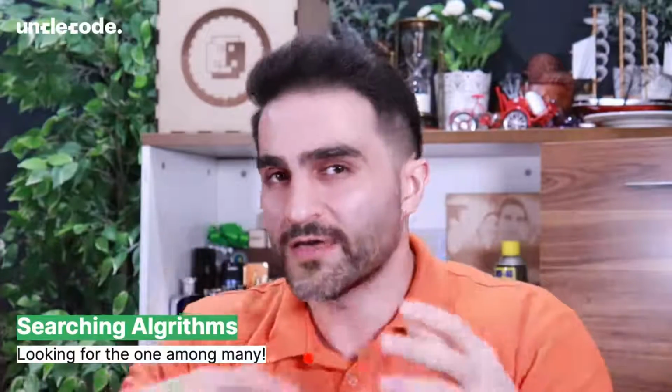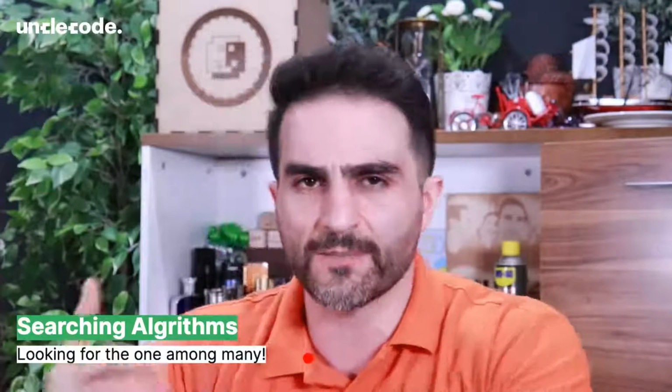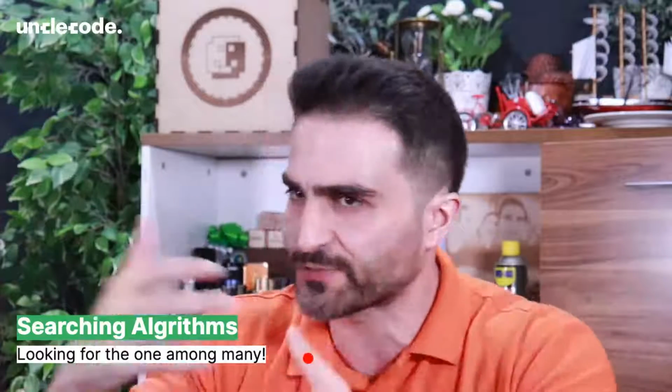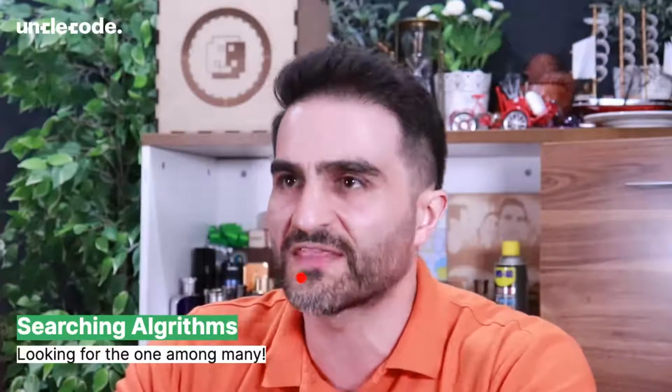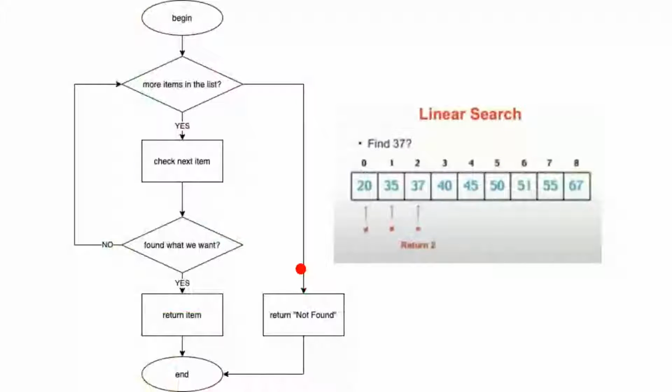So now, if you remember, in computational thinking, we talked about flowcharts. I'm going to show you the flowchart for linear search and explain it quickly. Remember, this is the beginning of the algorithm. Imagine we have this list, and we're looking for 37. So 37 is here, right?